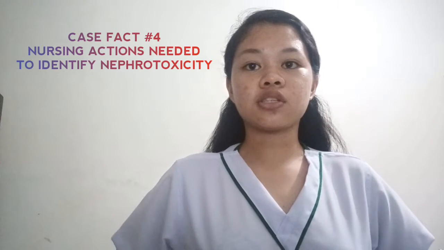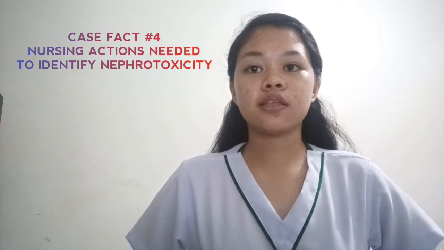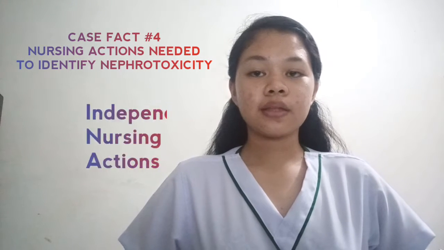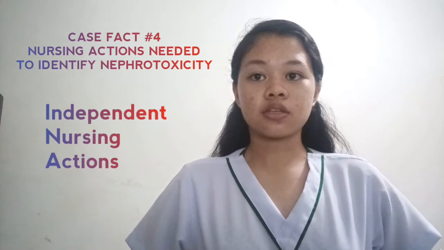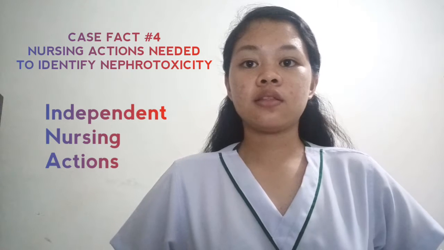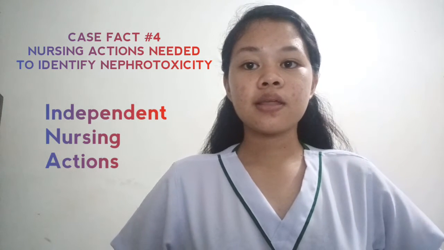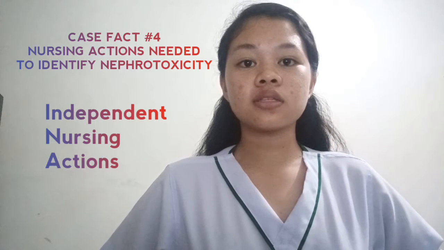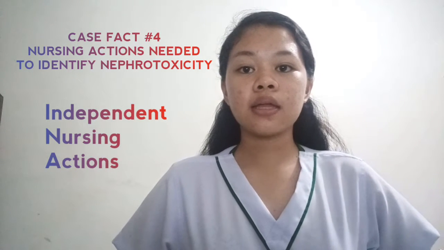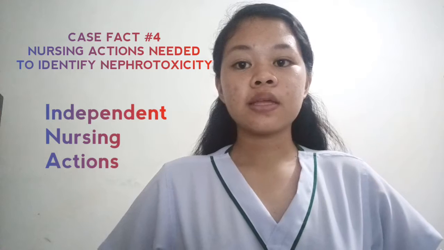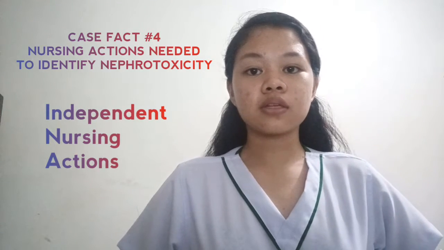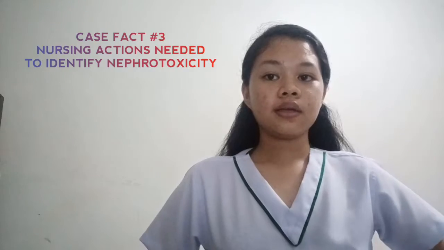The last case fact is to identify the nursing actions needed in order to identify the nephrotoxicity. The independent nursing actions are the following. The nurse encourages the patient to increase fluid intake. The nurse measures and records the fluid intake and output of the patient. The nurse monitors the appearance and volume of the urine.